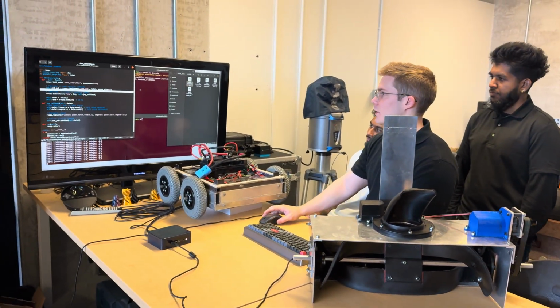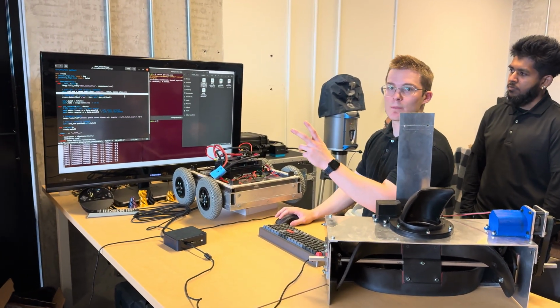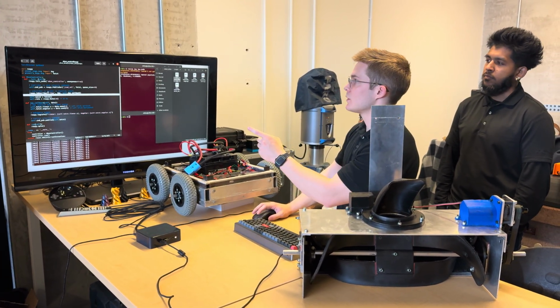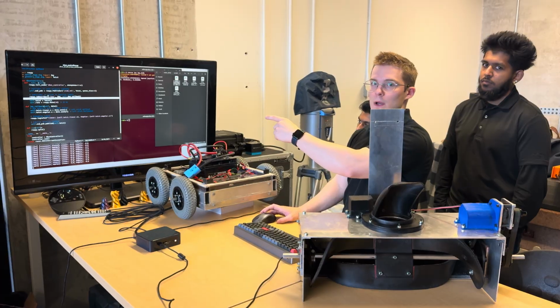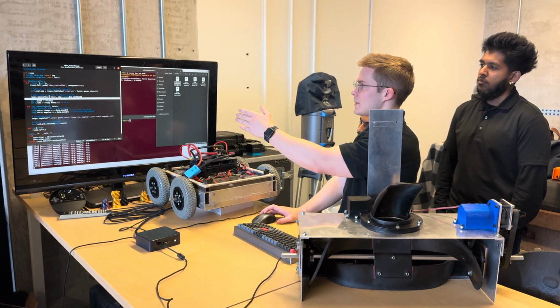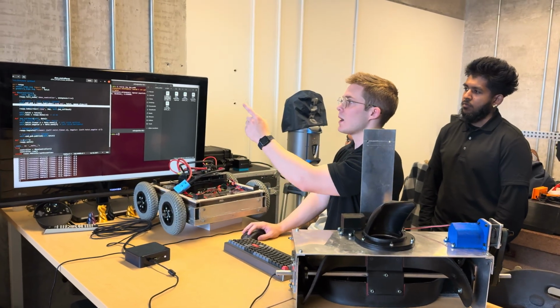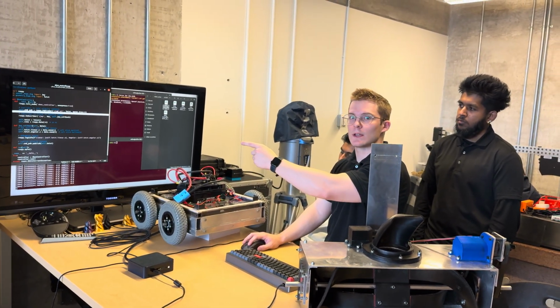Opening up this Python code, we can see that there are two very important lines. Like before, we have a subscription to the joy node, which is the Xbox controller. So this code is subscribing to the information sent from the Xbox controller in the joy node, and then it is publishing our command velocity code.